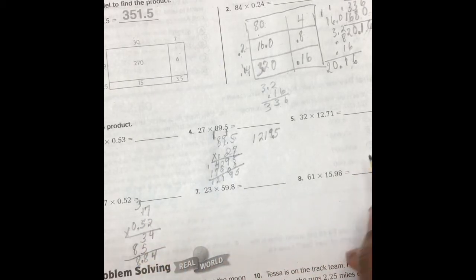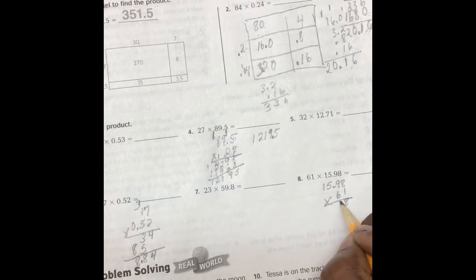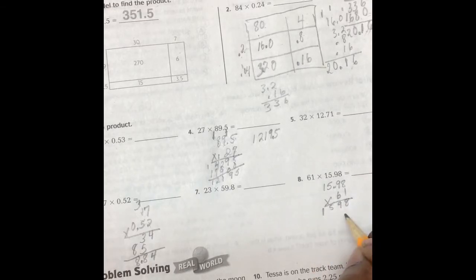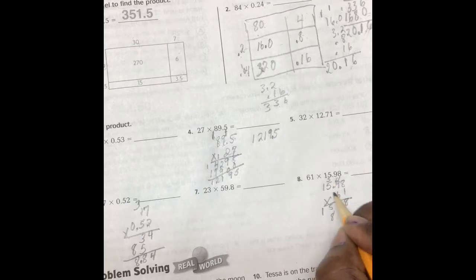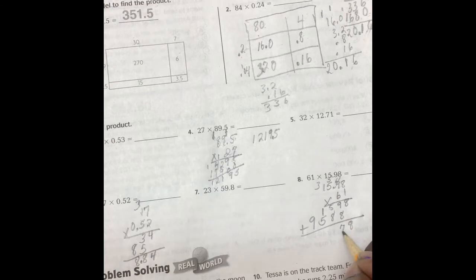And then here, 15, 90, 800, 8, 9, 5, 1. Move over 1. 54 plus 4 is 58. 30 plus 5 is 35. 6 plus 3. Add them together. Two numbers behind the decimal point.